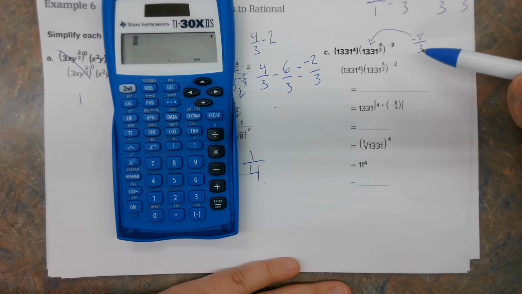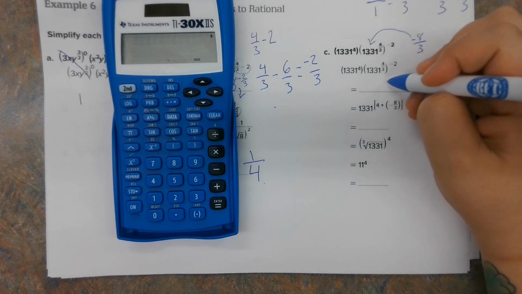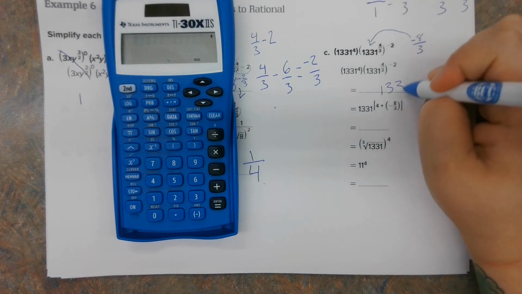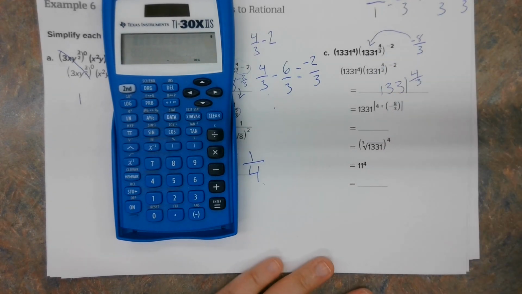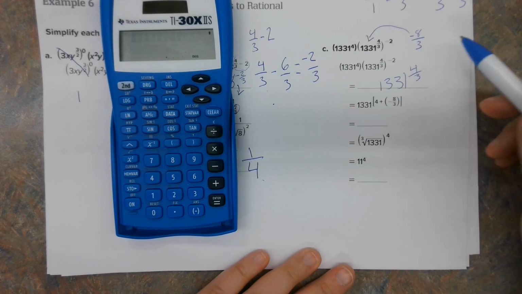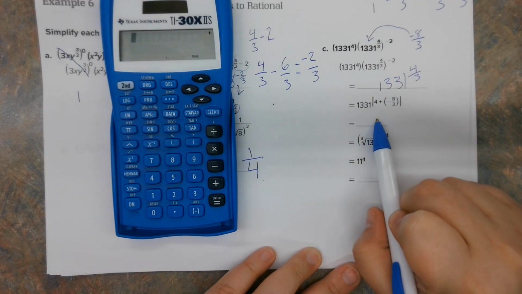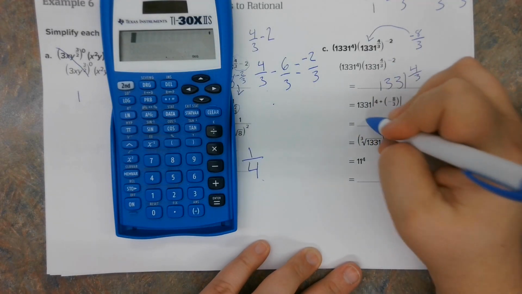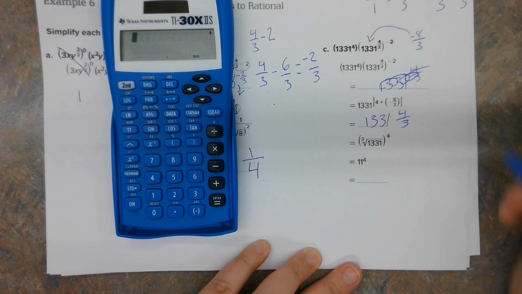Did I do that right? I did that right. That's fine. So I now have, it's right here where we're putting it. 4 over 3. It ends up being what we had originally. It's kind of funny, actually. So this is my 1,331, 4 over 3. I put it in the wrong spot.